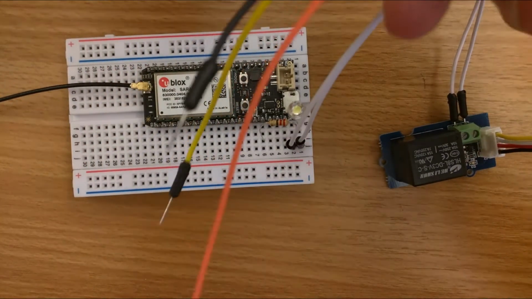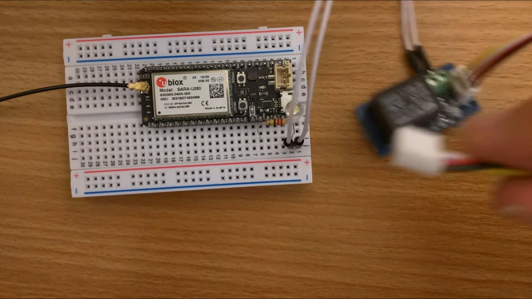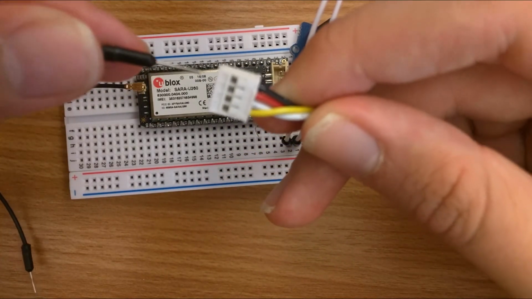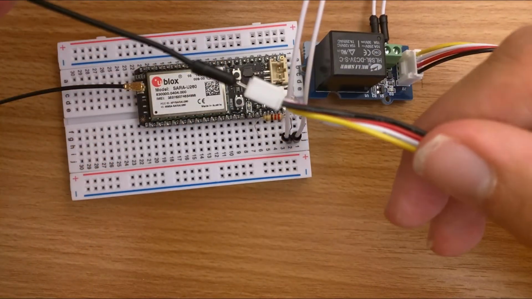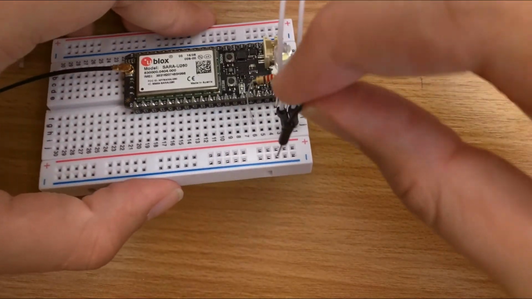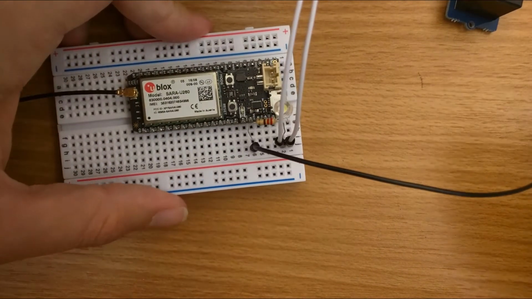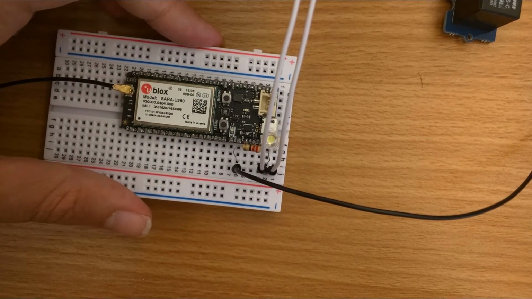I have 3 more male-to-male wires ready right here. You can see that they have colors that about match the colors of this cable here. So I'm going to plug my black male-to-male in there and plug it into the row with the ground, because of course my relay needs ground as well.